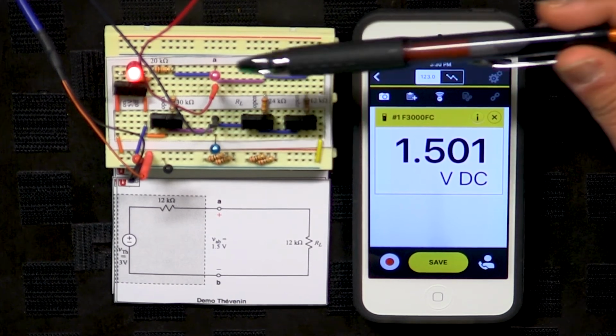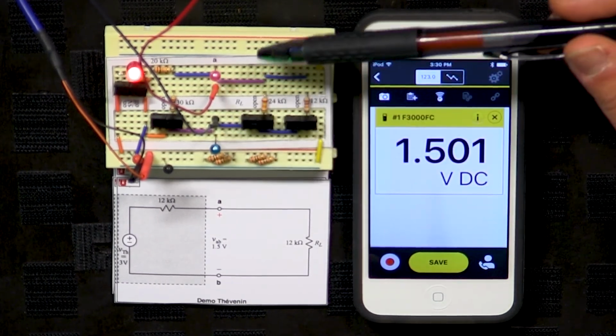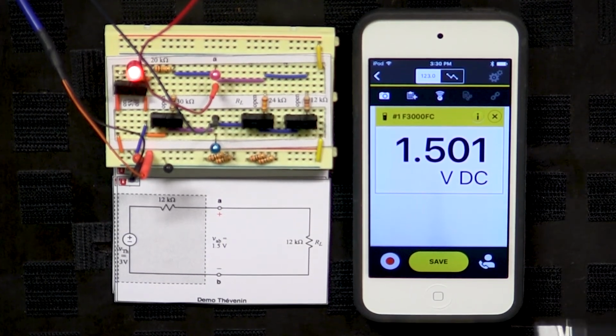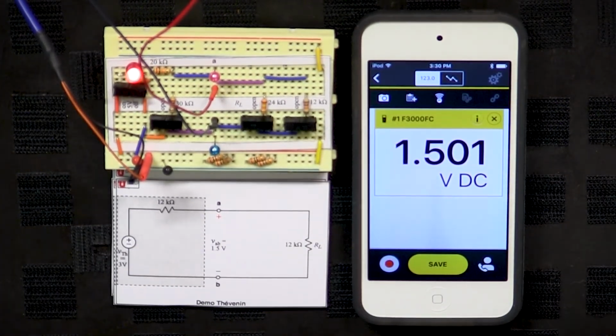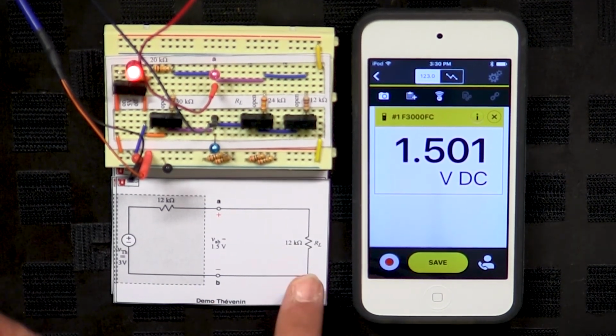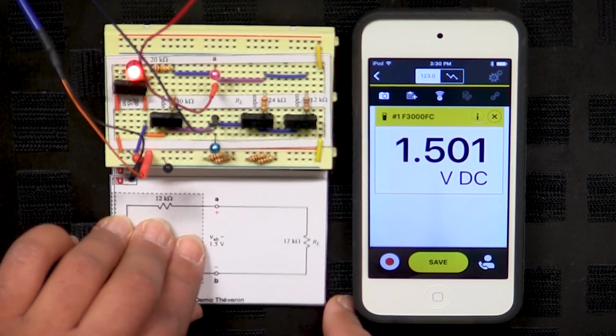Interestingly, the measurement across port A and B, as you see in the original circuit, the measured voltage is also close to 1.5 volts. So the original circuit is exactly behaving the same as the Thévenin equivalent here.